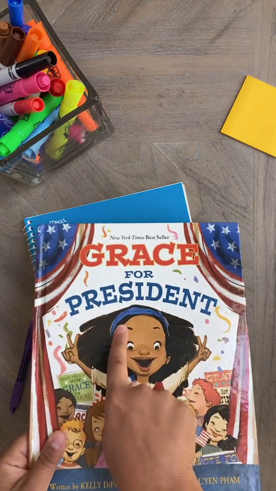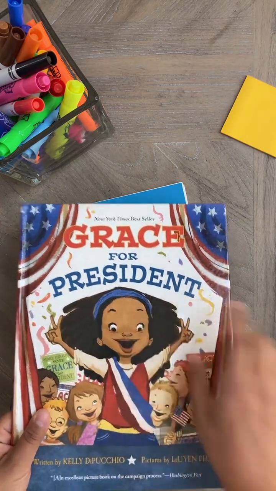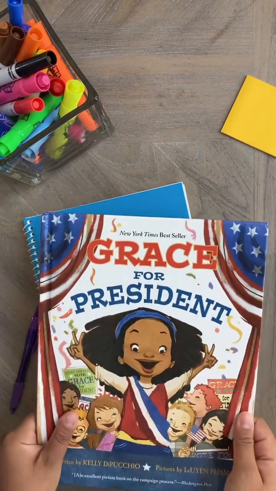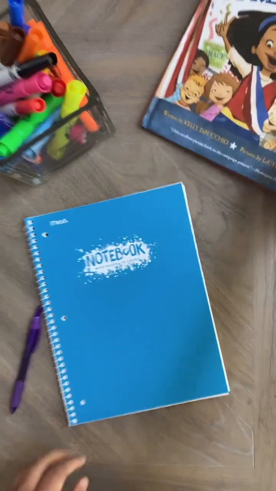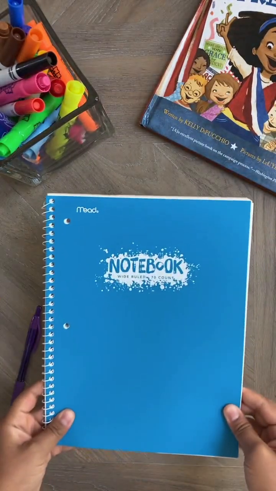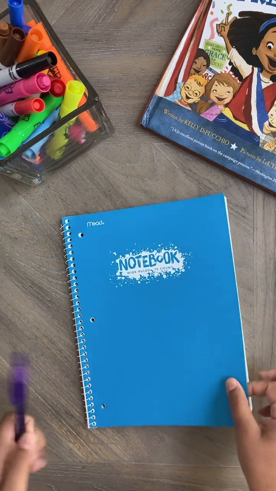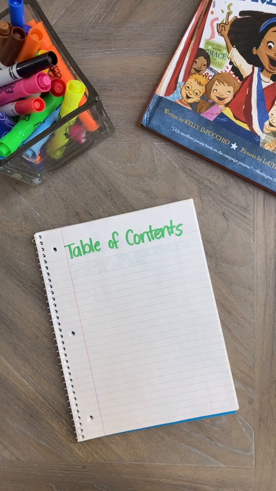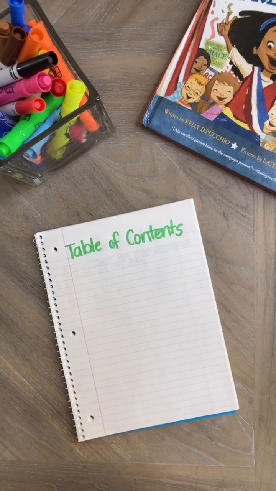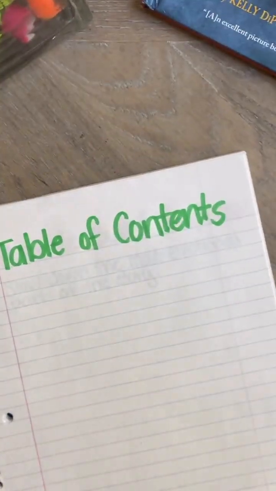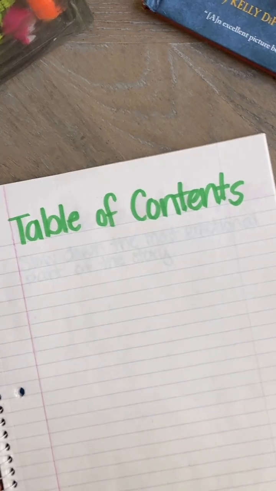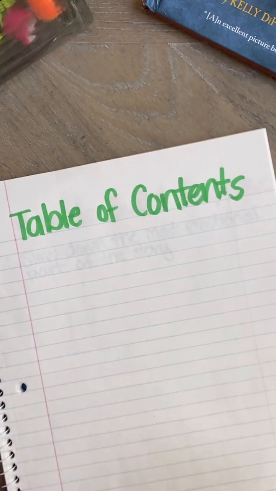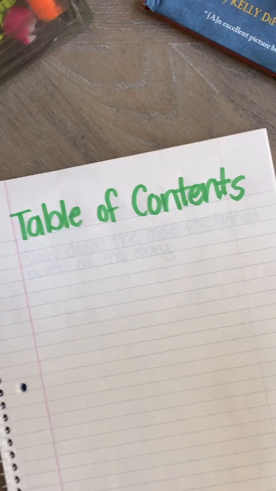So for your upper elementary and middle school students, using Grace for President to teach how to write suspense is a great text. What I do is first I tell my students to take out their writing notebooks. And in their writing notebooks, we have a table of contents. So I'm going to zoom into it here. And the way I like to have students write their table of contents in is with the sentence how.